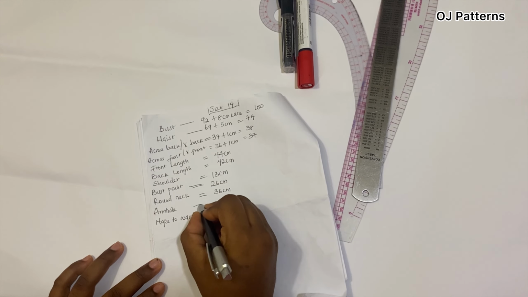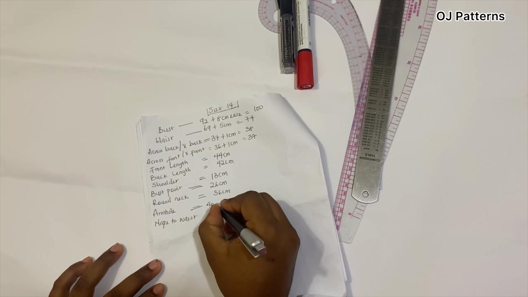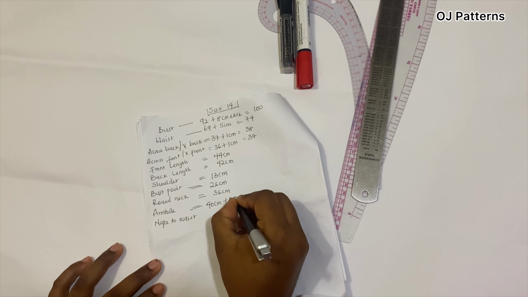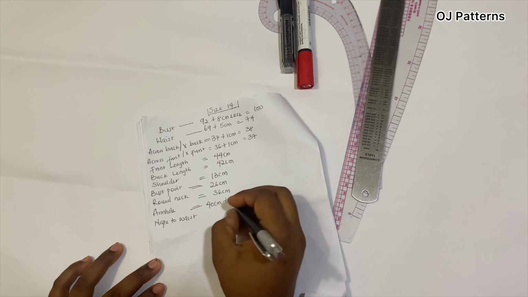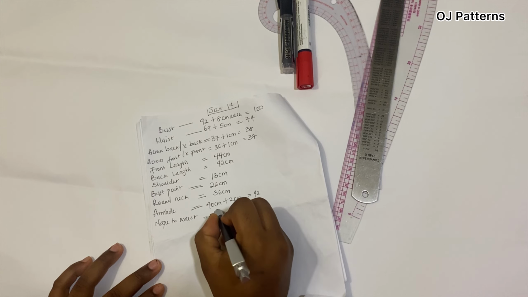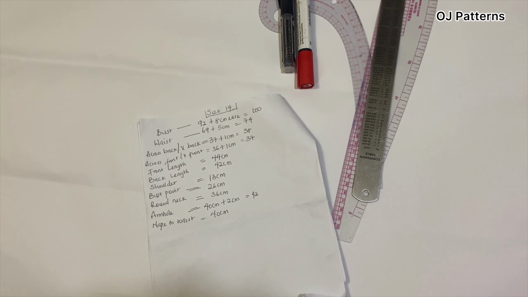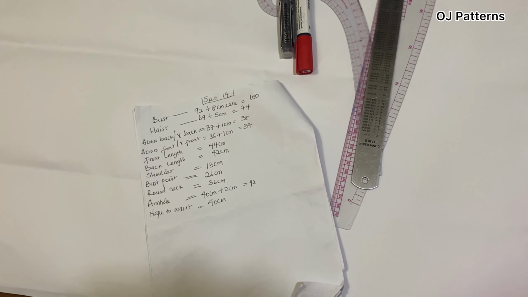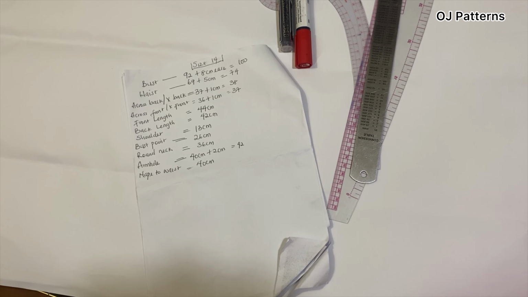The armhole, which is the same as the armhole arc, is 40 cm. For armhole, we'll add 2 cm ease. That will give us 42 cm. Nape to waist is 40 cm. So we're not adding any measurement to the nape to waist. So this is what we'll be using to draft our basic block size 14.